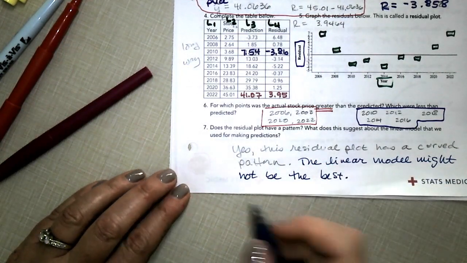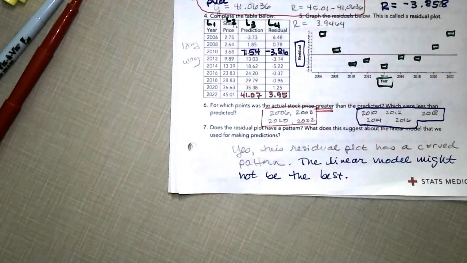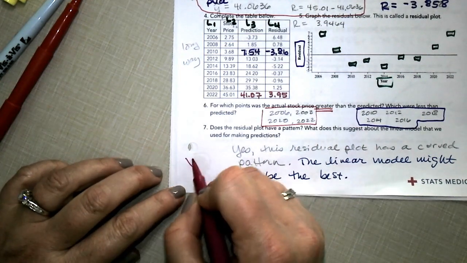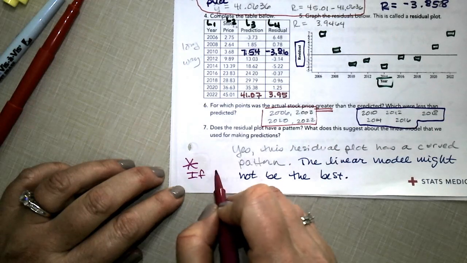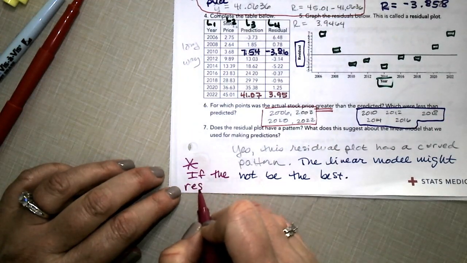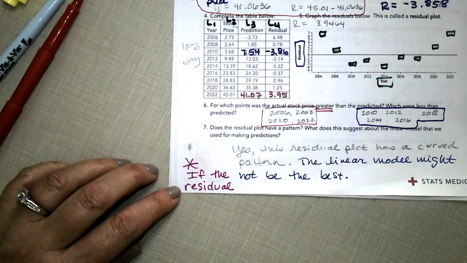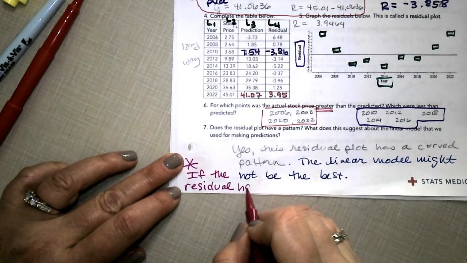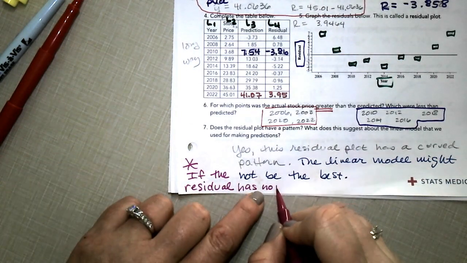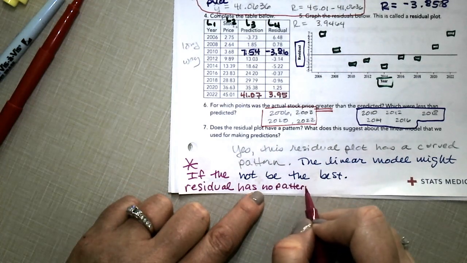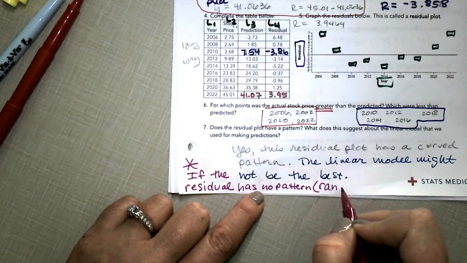Okay, so here's our big takeaway. If the residual plot, this is the secondary way to tell if you have a linear model or not, has no pattern, meaning it has random scatter.